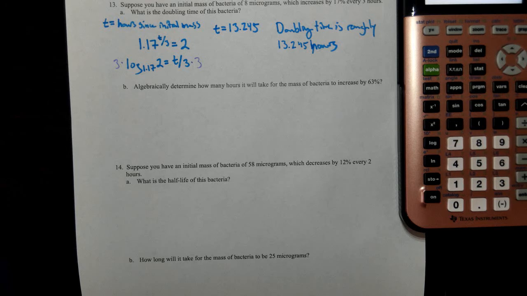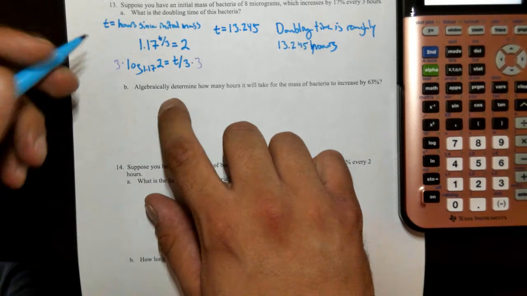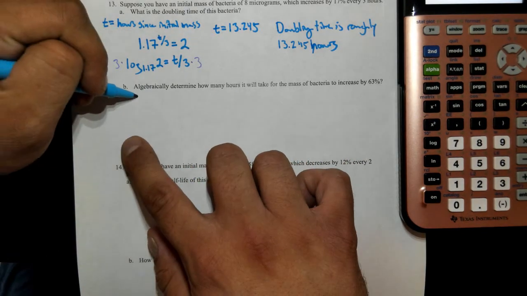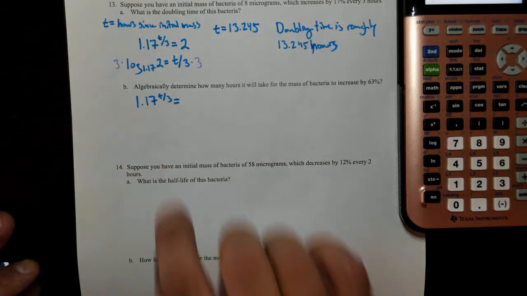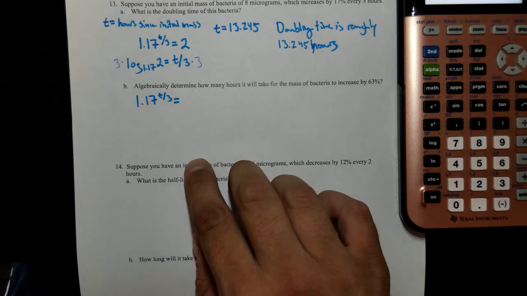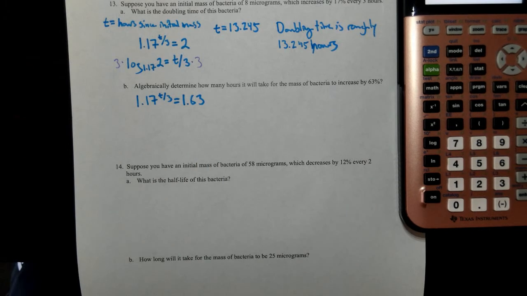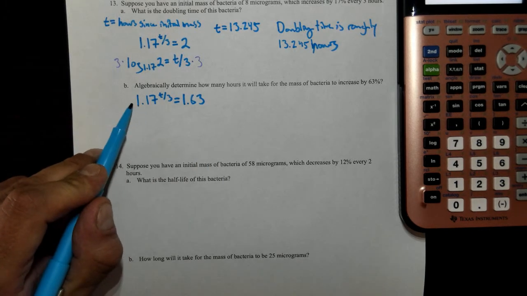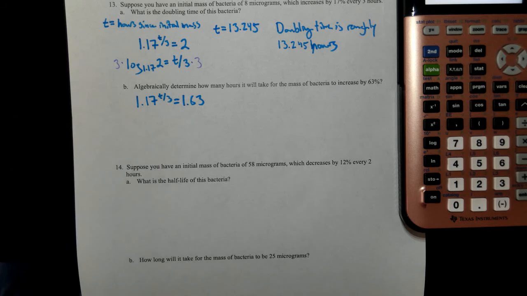B, algebraically determine how many hours it will take for the mass of the bacteria to increase by 63%. So now I can take this function, not set it equal to 2, because that would be doubling, right? But I can take the 1.17 to the t over 3 power. And let's see, an increase of 63%, would it make sense if I wrote this as 1.63? I want to know when my initial mass of bacteria will get to the 63%.